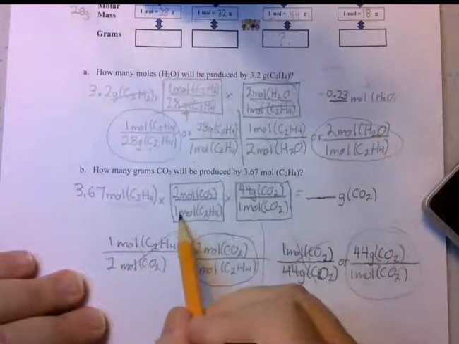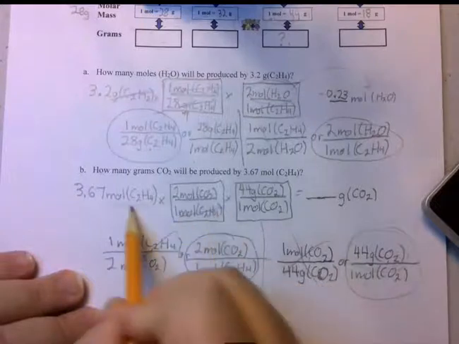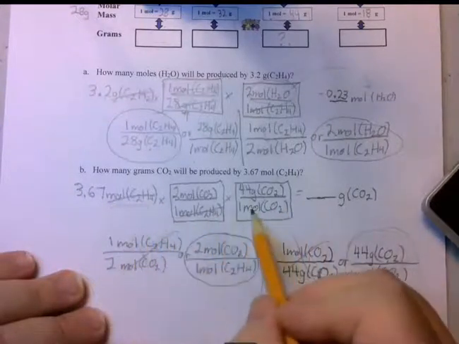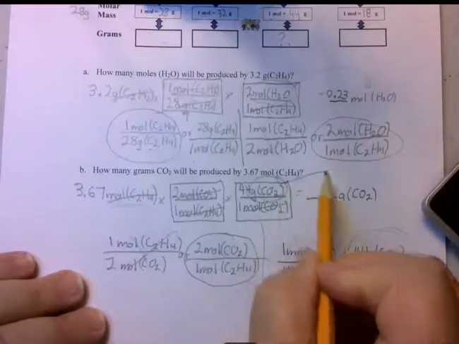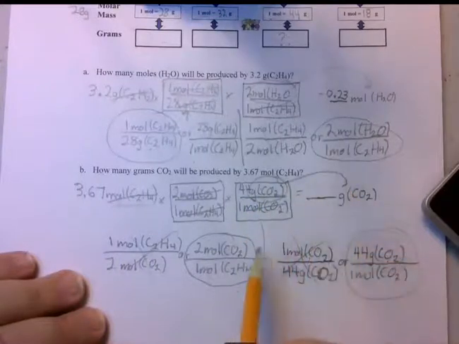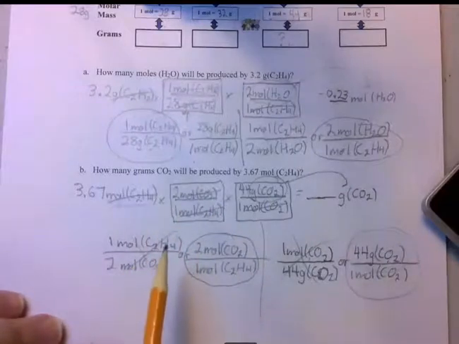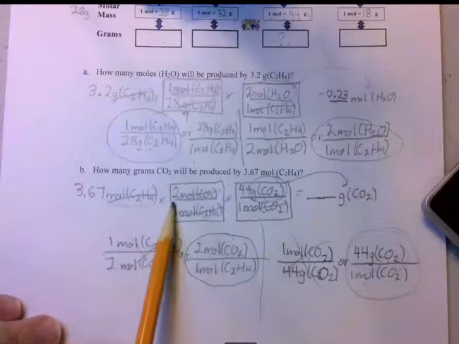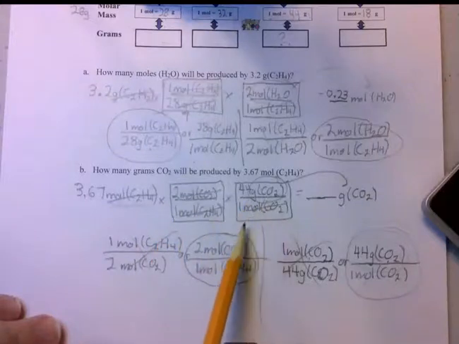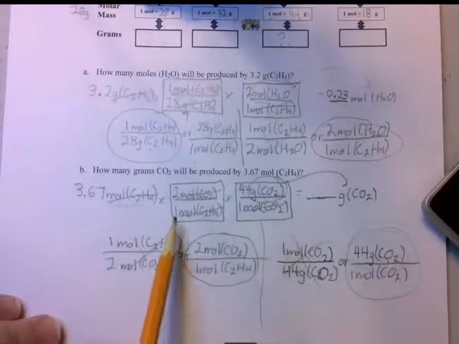So we cancel at the beginning, go back to the beginning, cancel moles of C2H4 with moles of C2H4, moles of CO2 with moles of CO2. The only thing left is grams of CO2, which is what we want our final answer to be. So that means we have everything lined up properly. So now it's simply going to be 3.67 times 2 times 44 divided by 1 divided by 1.